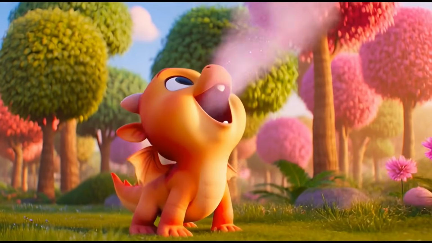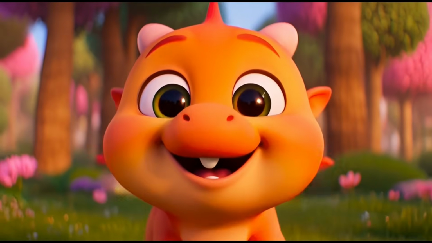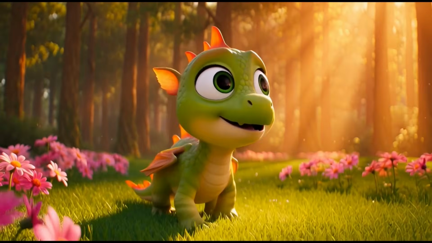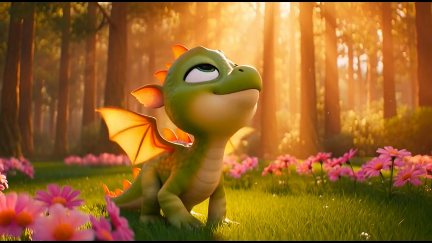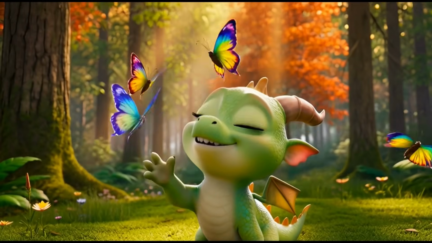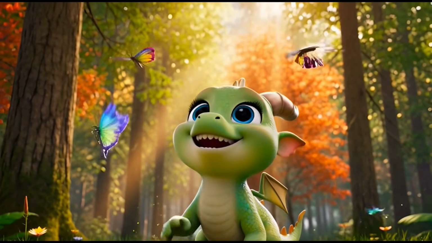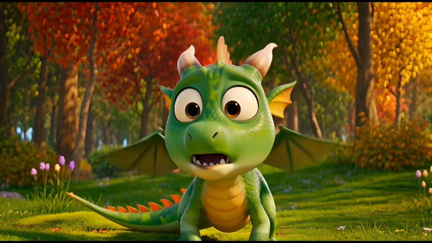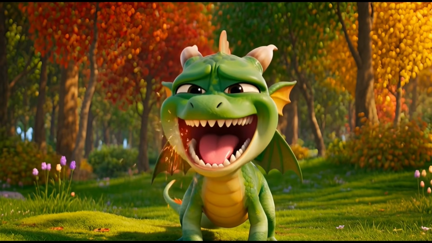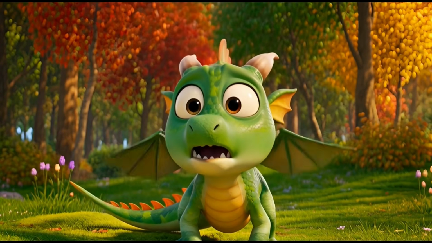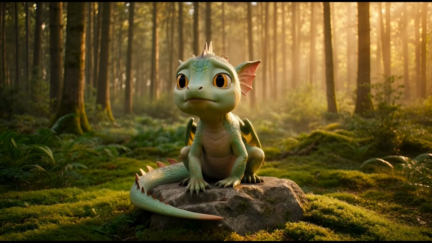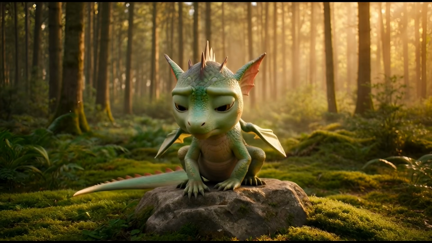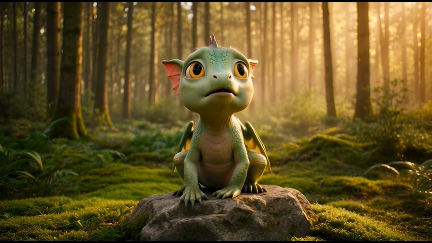In a bright and magical forest, there lived a tiny dragon named Ember. Ember was small, but he had the biggest curiosity in the whole wide world. He loved watching butterflies dance in the sunlight and listening to the whisper of the trees. More than anything, Ember wanted to breathe fire like the big dragons. He would puff out his cheeks and try his hardest, but only a tiny spark would appear. That little spark made Ember feel sad. All the big dragons could roar with giant flames that lit up the sky. Why couldn't he?